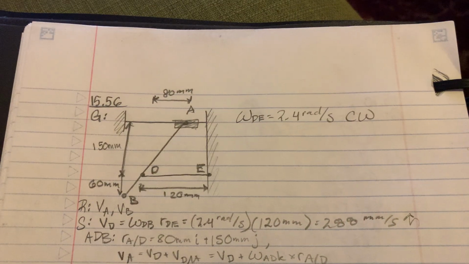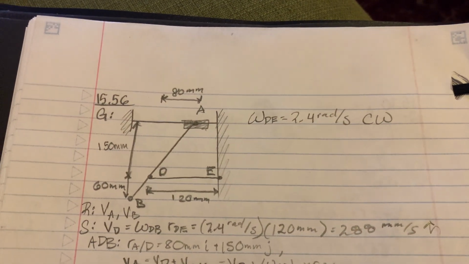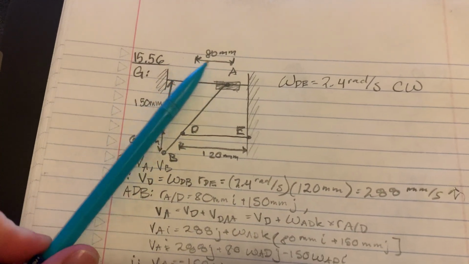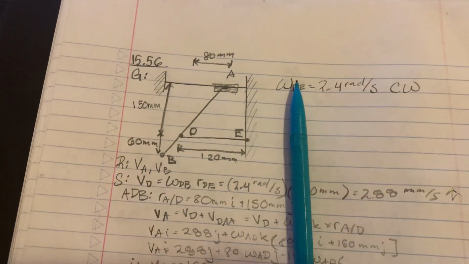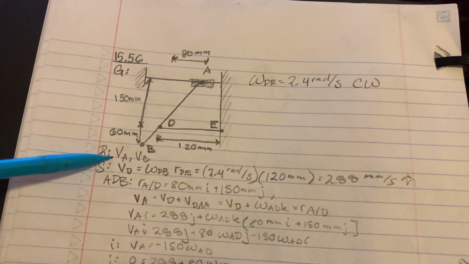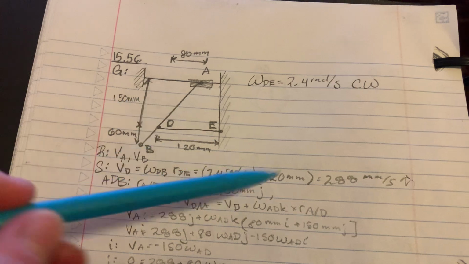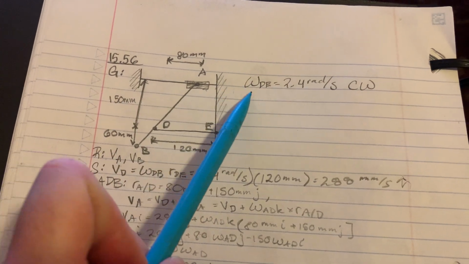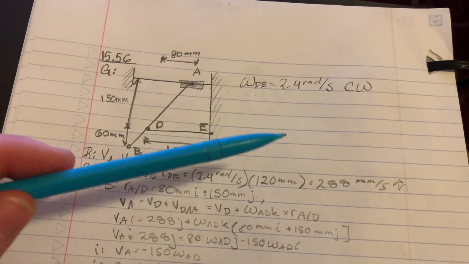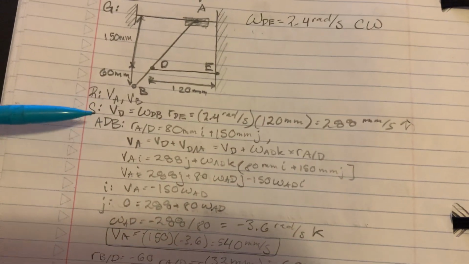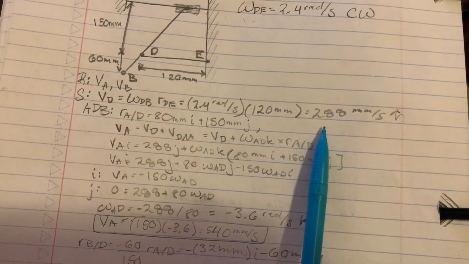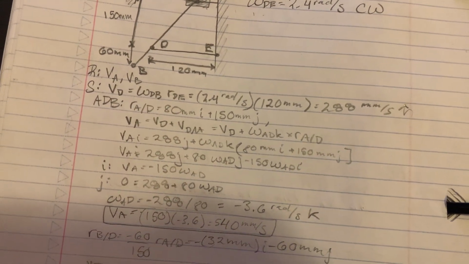Next problem is a system of, I guess, bars between two walls. And we want to find VA, VB. There's rotation happening at DE. So we start off finding VD, which ends up being 288 millimeters per second.